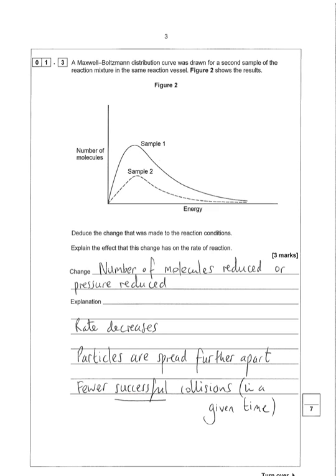So again, this very important phrase, successful collisions, and what I didn't state in 1.2 was this phrase here, in a given time. Remember that rate is the change in concentration over change in time. We've got to mention this phrase here. It was certainly mentioned in the first question, so it should also be mentioned in the second. And notice the underline here of successful collisions, not just collisions. Remember, collisions can occur but not always be successful.